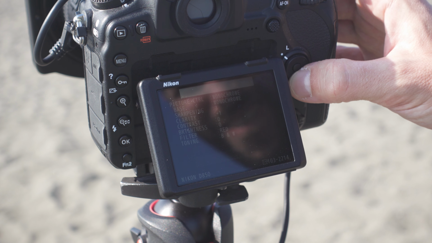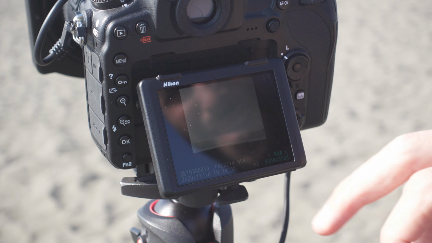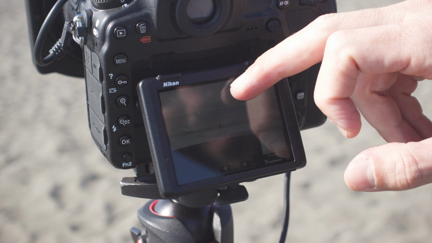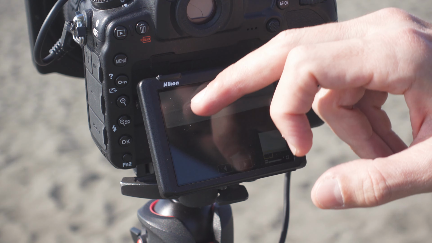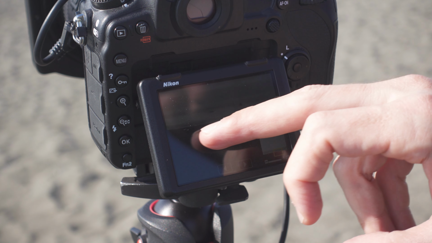Especially with long exposure photography, every small camera shake is really going to affect the sharpness of your image. So it's always good practice after you took the shot to play it back on the screen on the back of the camera, zoom in at 100% and check that at least the main subject is in focus.